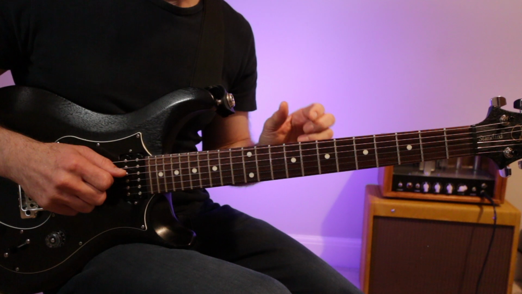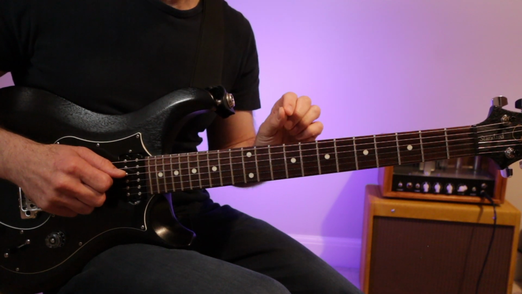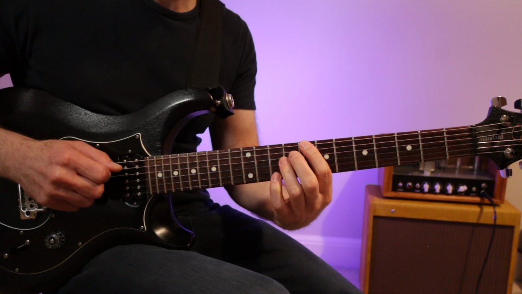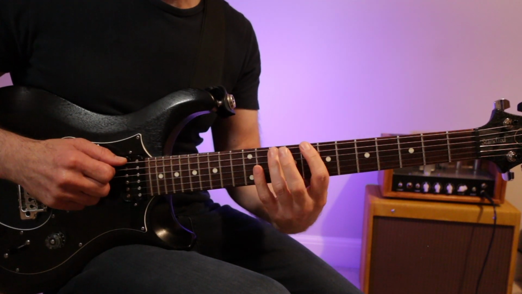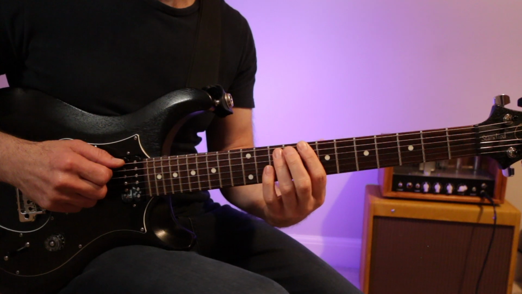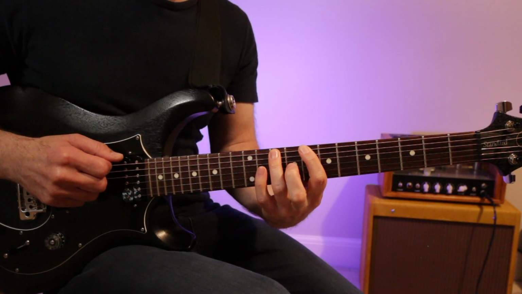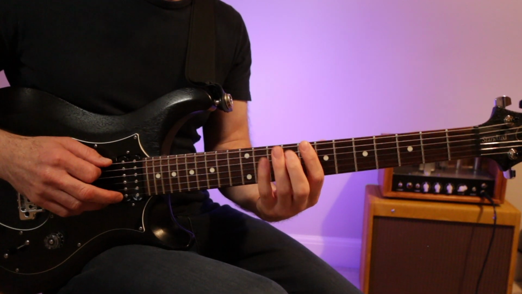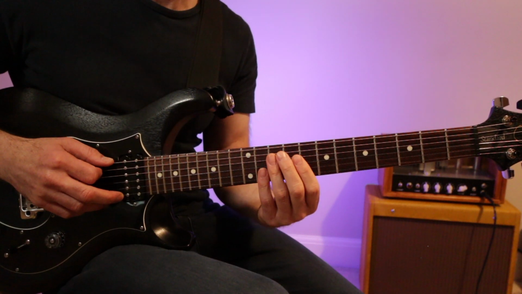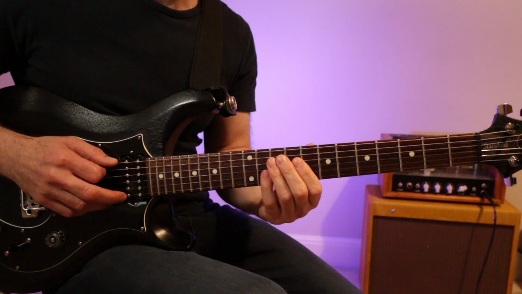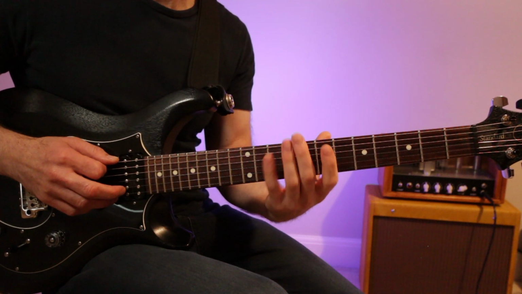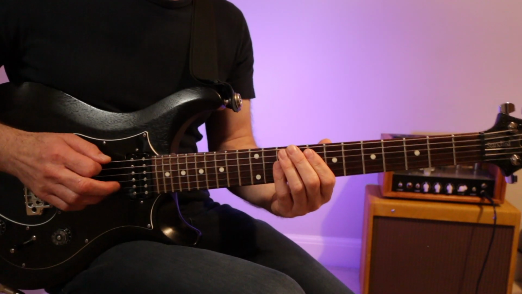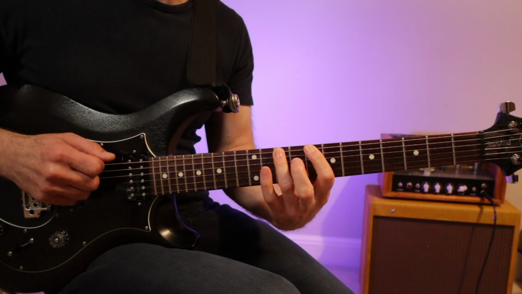Now, intervals are not notes, they're distances between notes. So for example, the first note to the second note is a distance known as a second or a major second. It's called major because it belongs to the major scale. Now anything that belongs to that set of notes is going to be called diatonic. These are diatonic intervals. They belong to the major scale. And we'll look at non-diatonic intervals later. So this is a second or a major second.